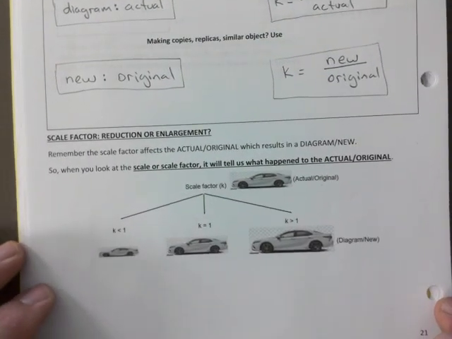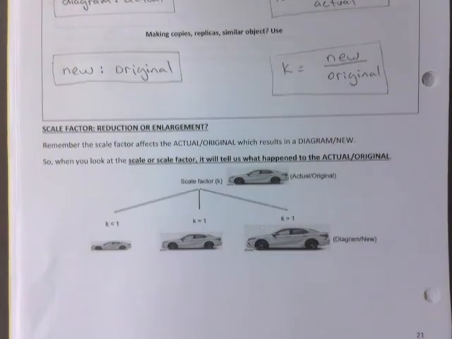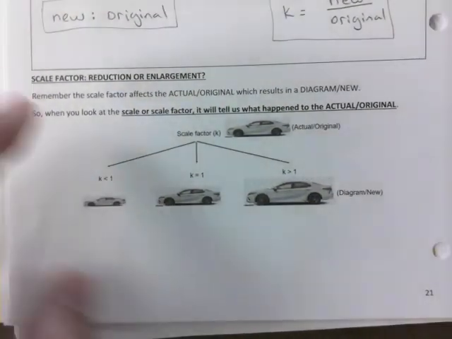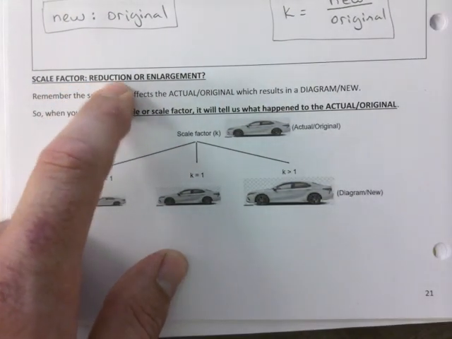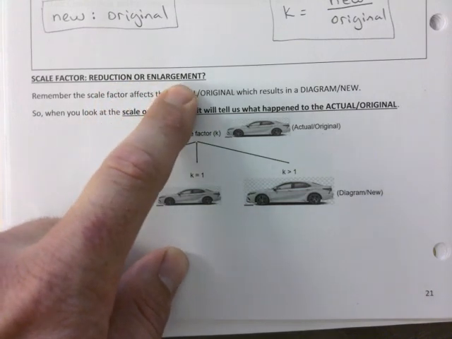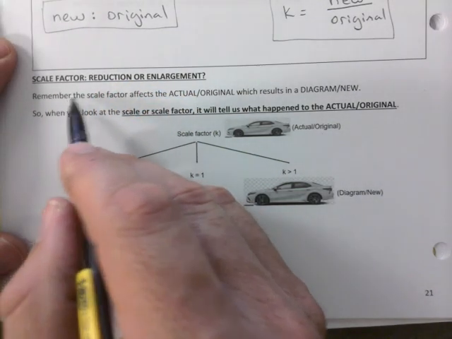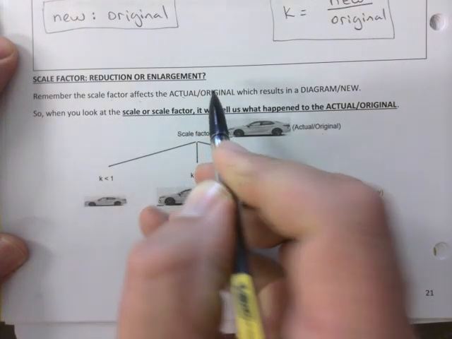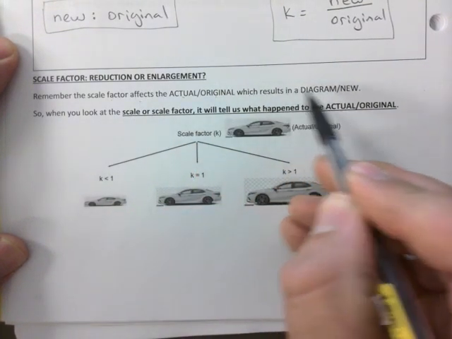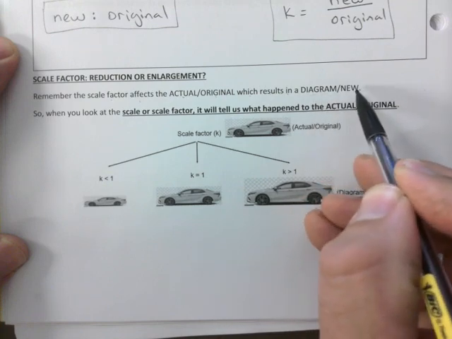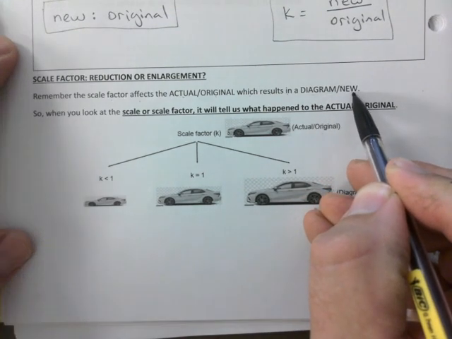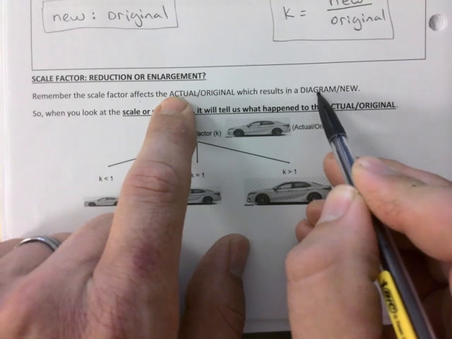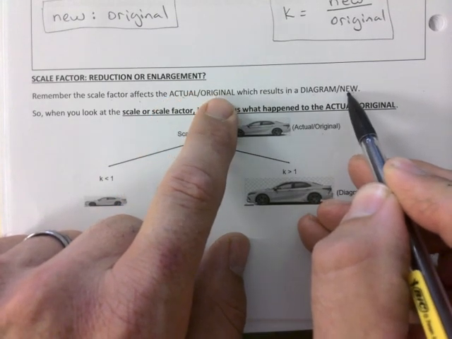All right, let's talk a little bit more about scale factors in particular. Is it a reduction or is it an enlargement, right? Remember that the scale factor affects the actual or original, which results in what is the diagram or the new, right? So either we use actual and diagram or we use original and new, right?